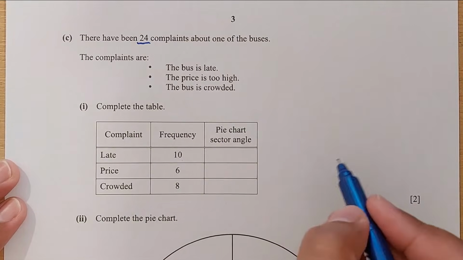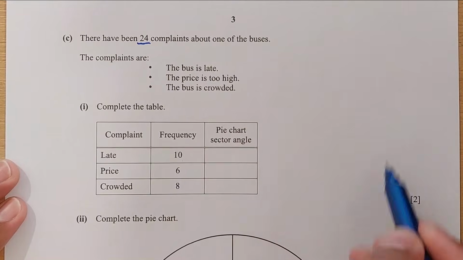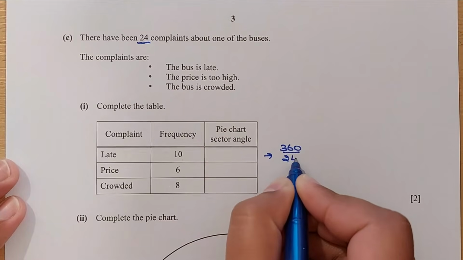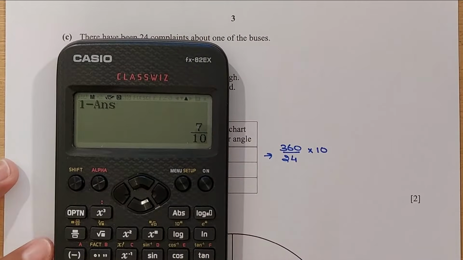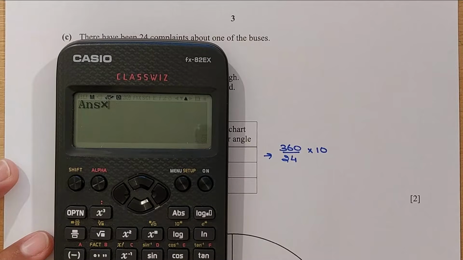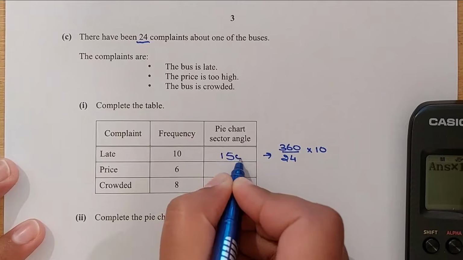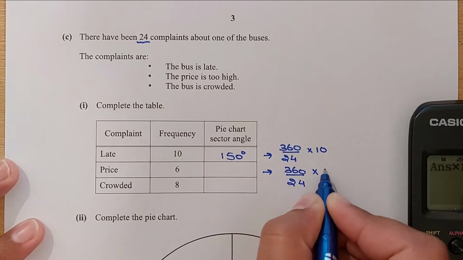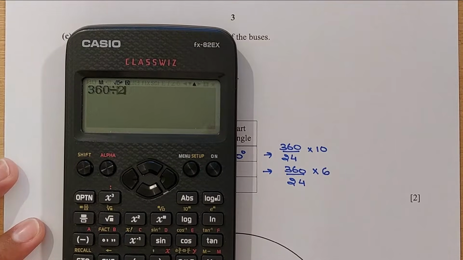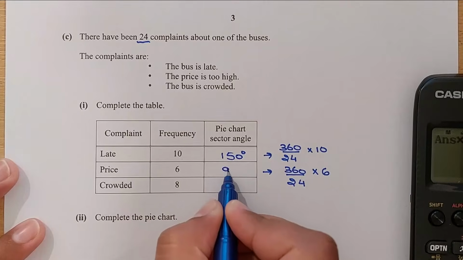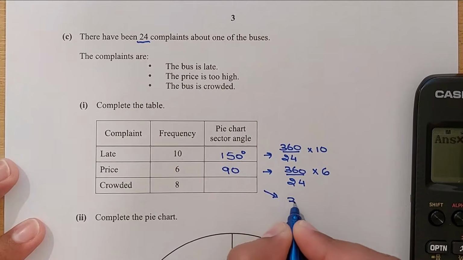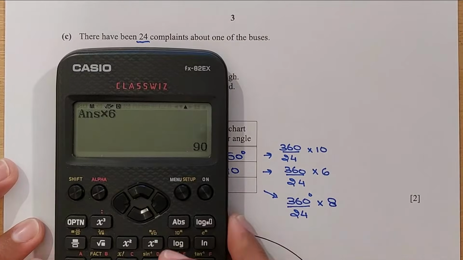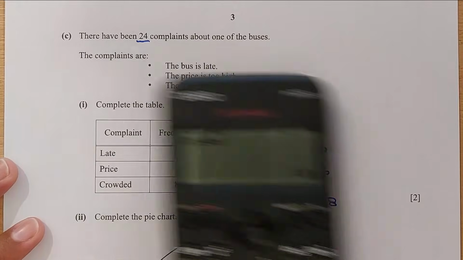As we know, the pie chart is basically a circle, that is 360 degrees. So we can find 360 divided by the total, multiplied by the frequency, that is 10. 360 divided by the total number of complaints, multiplied by 10, is 150 degrees, the sector angle here. For the next one, again 360 over 24, multiplied by the frequency 6, is 90 degrees. For the last one, 360 divided by 24, multiplied by the frequency of crowded, that is 8, is 120 degrees.